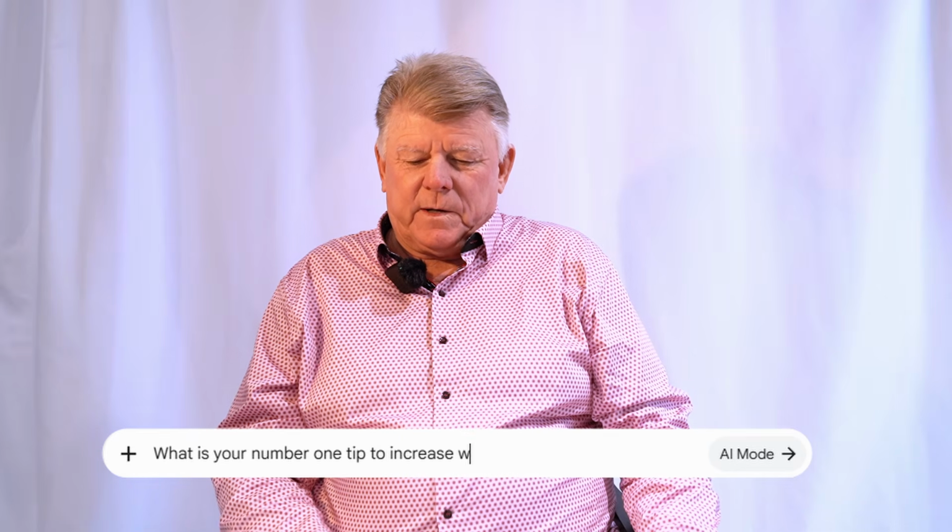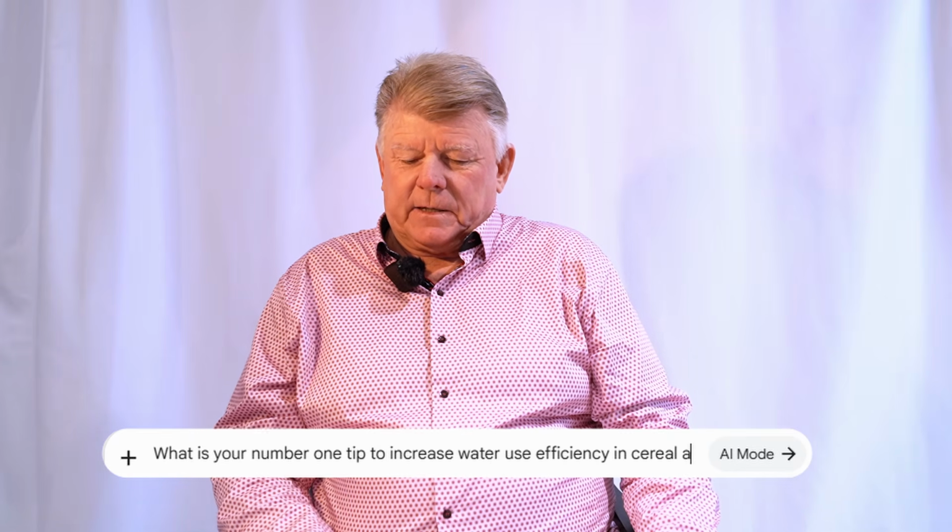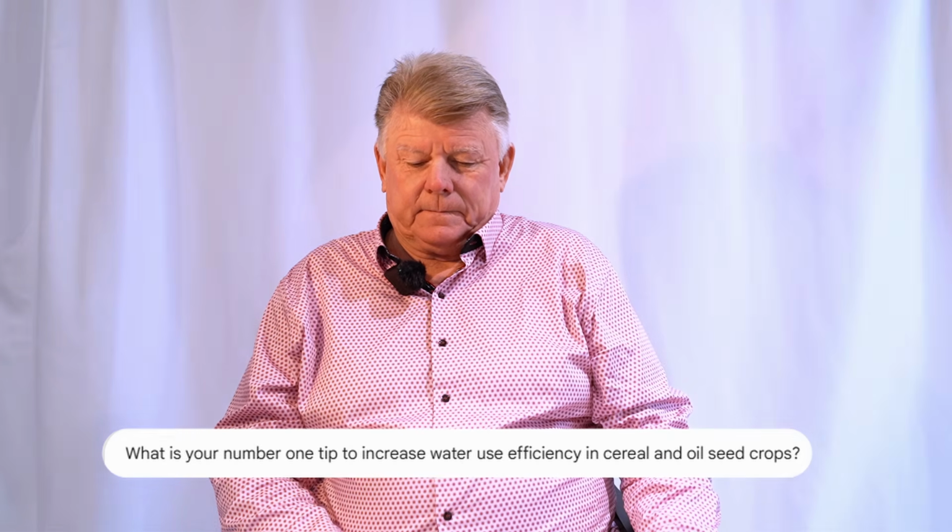What is your number 1 tip to increase water use efficiency in cereal and oilseed crops? Well, my number 1 tip, which will have various number 1 subsets, is to understand how important water is, how much water it takes to grow anything, is to understand water, trust the data. Probes don't lie, the weather stations don't lie, the algorithms are getting better and better and better.